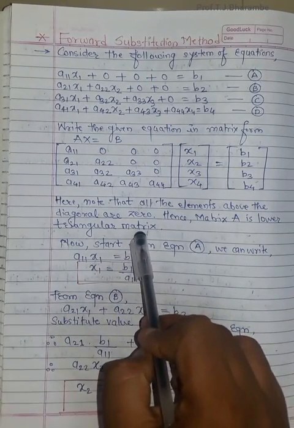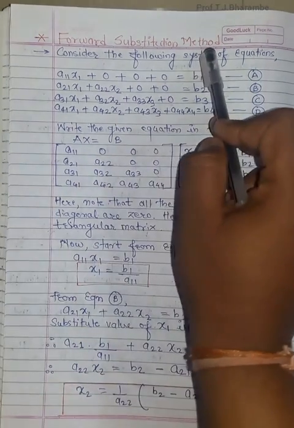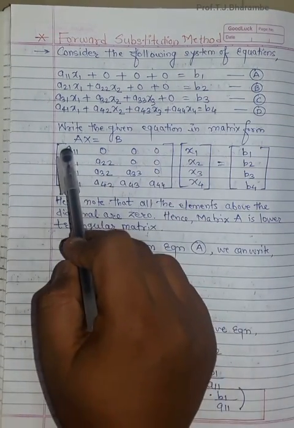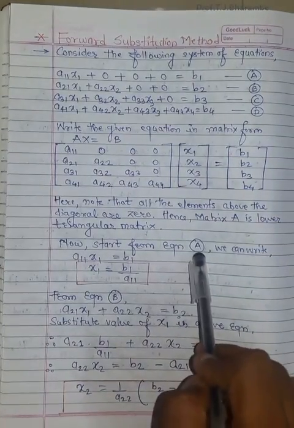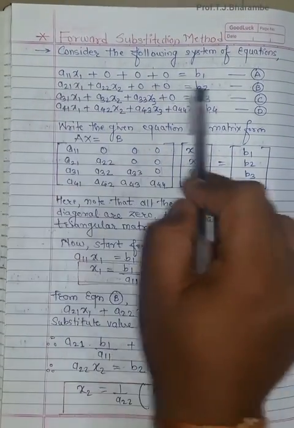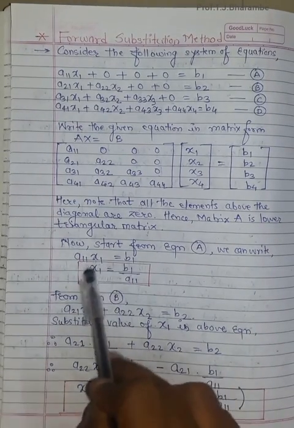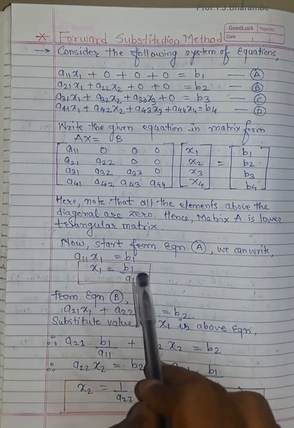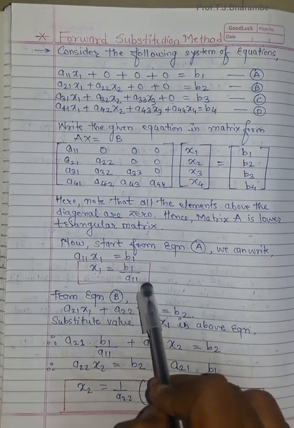So what we have to do in the forward substitution method is start from the first equation. Now start from equation A. Our equation A is a11 x1 is equal to b1. See here, a11 x1 is equal to b1. By simplifying this, x1 is equal to b1 upon a11.